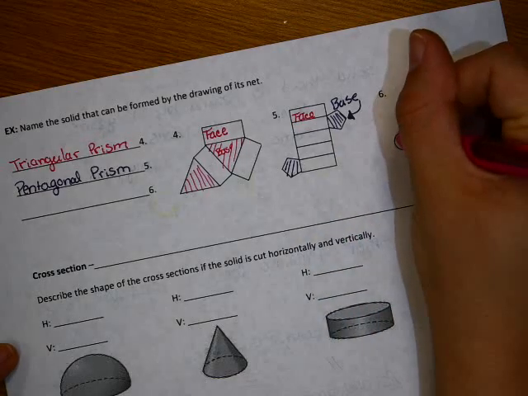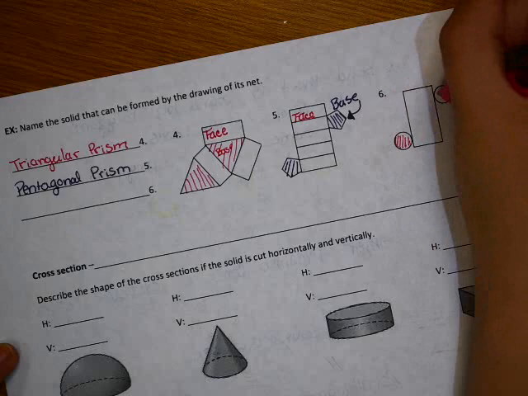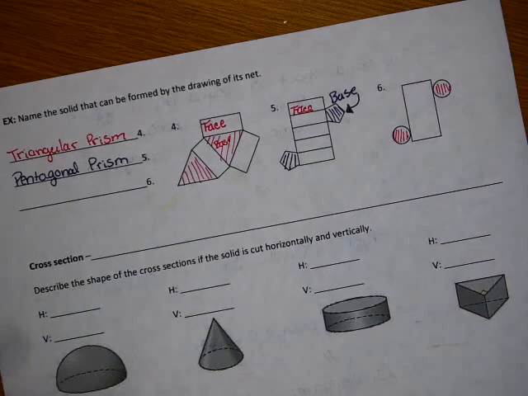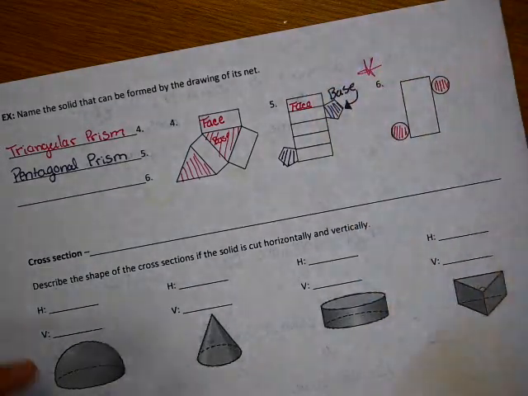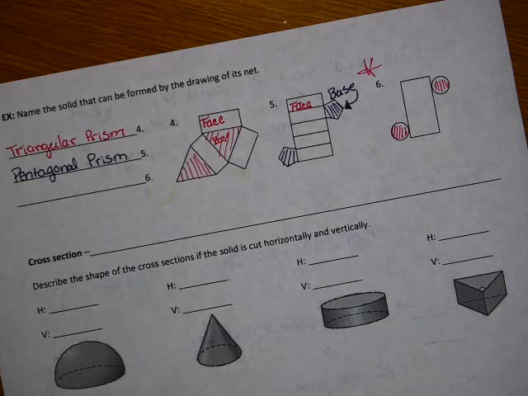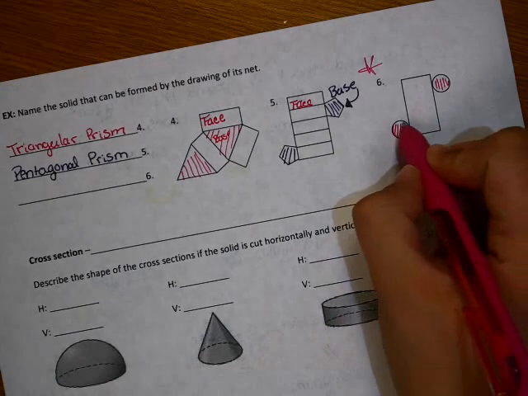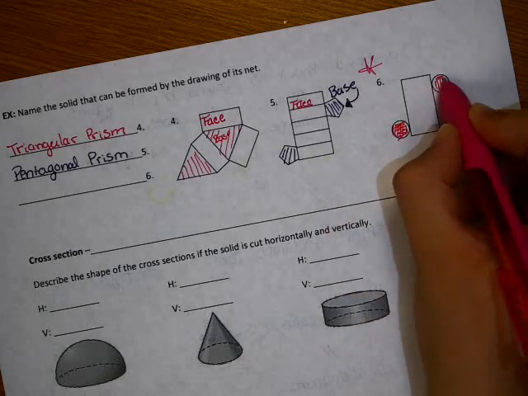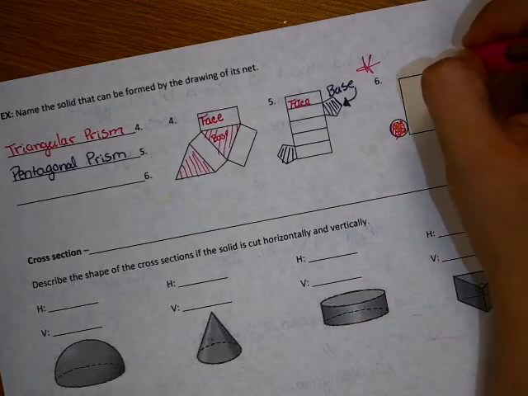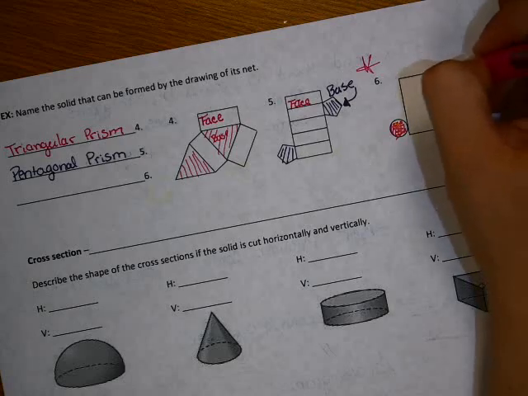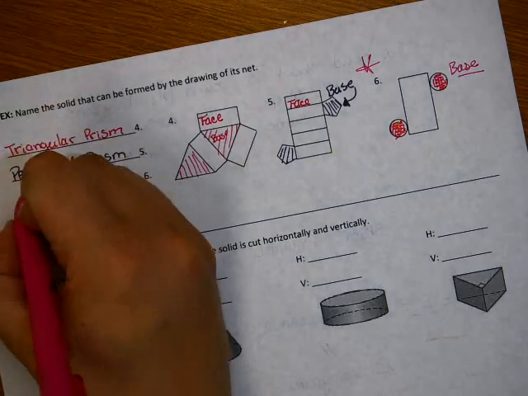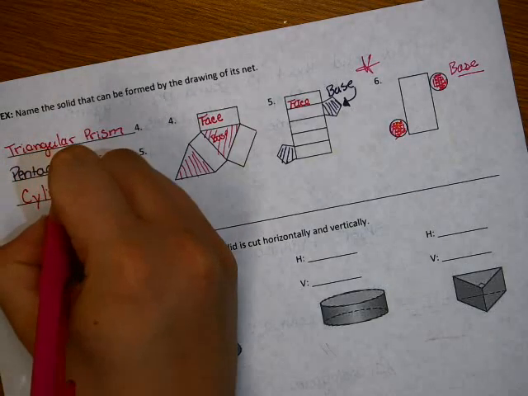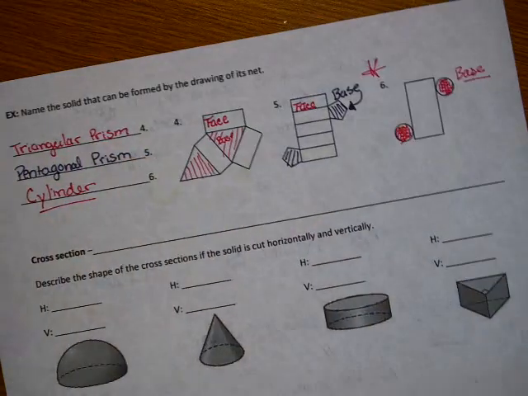Okay, now this last one we threw in there, that's not going to be a prism or a pyramid, but if I were to fold this up, what shape do you think it would be? What shape would have 2 circles as the base? And if you guessed right, it will be a cylinder.